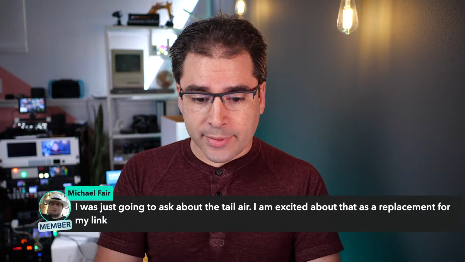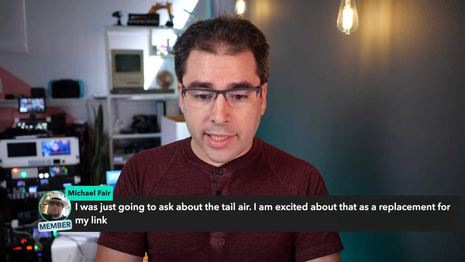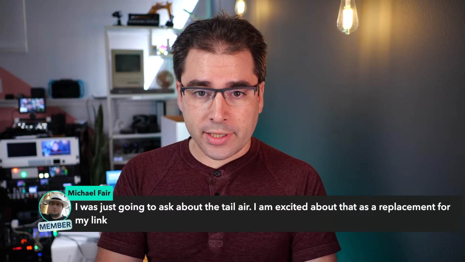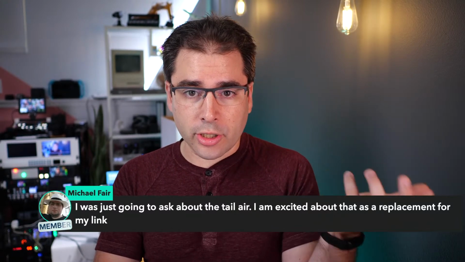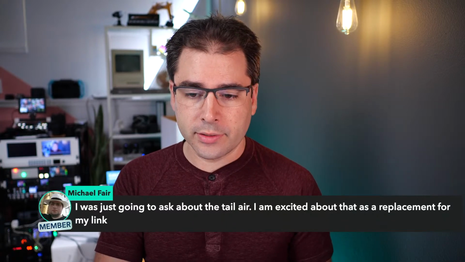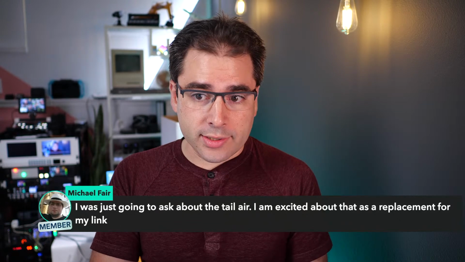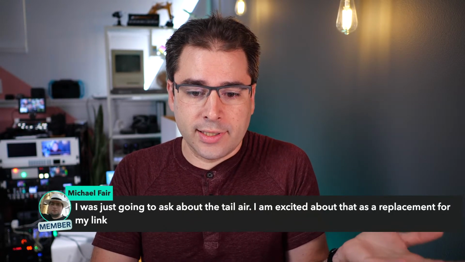Michael says, I was just going to ask about the Tail Air. I'm excited about that as a replacement for the Link. Yeah, the Link is a great webcam, but it's a USB webcam. So if you want to use it with your ATEM, there's not really a good option for that. The little converters work. The little Obsbot makes one, or it's actually RGB Link, but Obsbot sells it, and it works. It's fine, but it's more expensive than the camera, so it's kind of pointless.